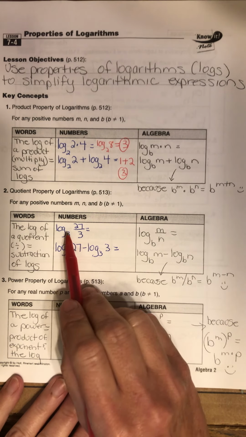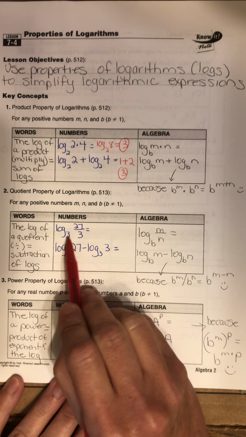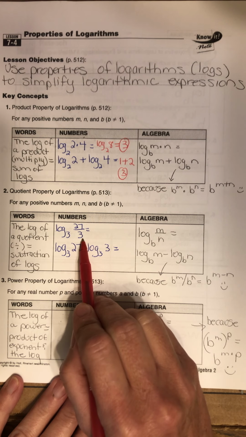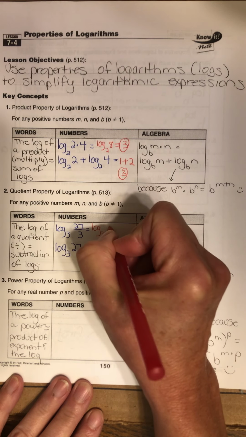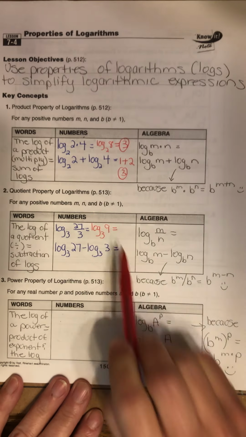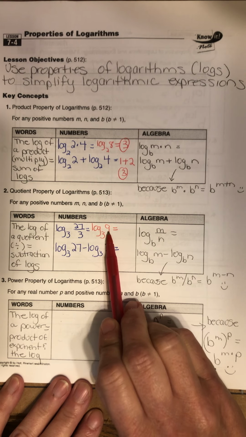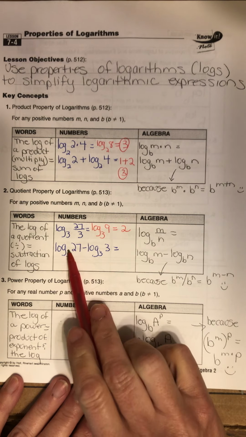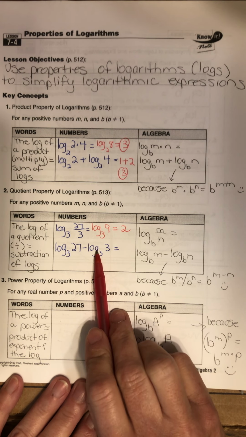So let's take a look at the first problem. Let's clean it up a little. Log base 3 of 27 divided by 3. Well, 27 divided by 3 is 9. So log base 3 of 9 equals. So when the base is 3, what is the exponent that produces a 9? That would be 2. So we should get the same answer here with the subtraction because it's equivalent.